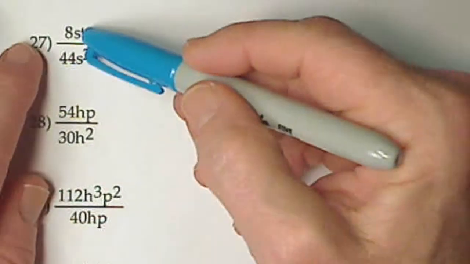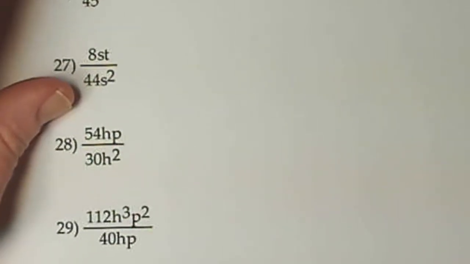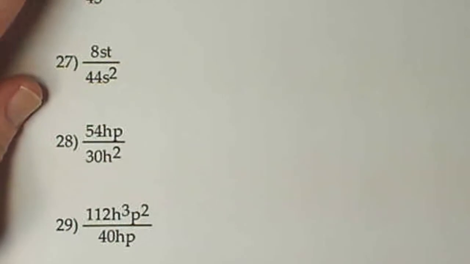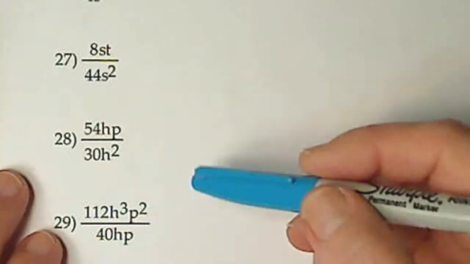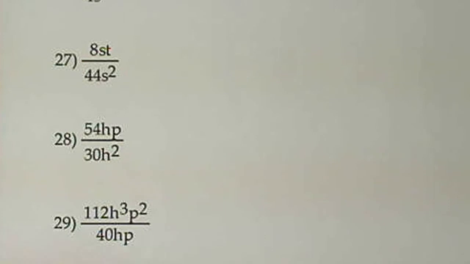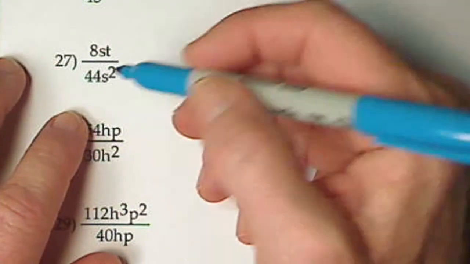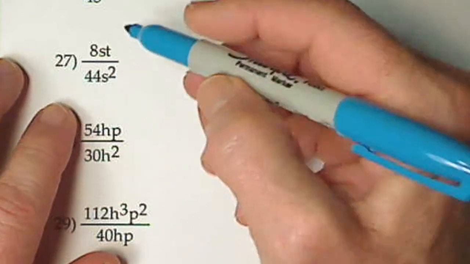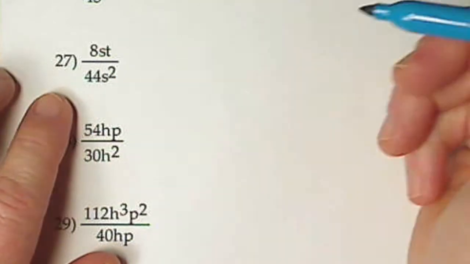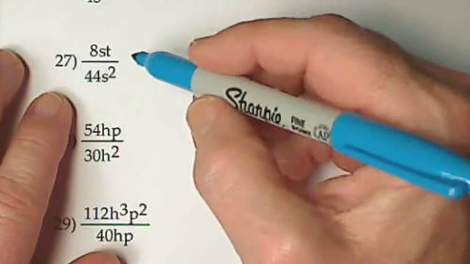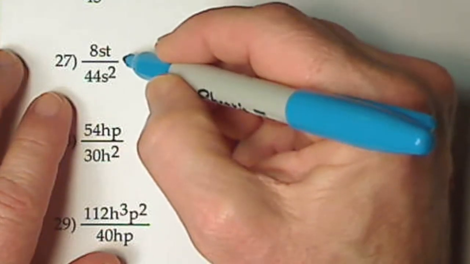And hopefully you can see that well enough. Again, we're still just looking for common factors. So maybe I'll write this out a little bit. I could just look at it and cancel common factors, but I'll take the extra step and just kind of show you the common factors.